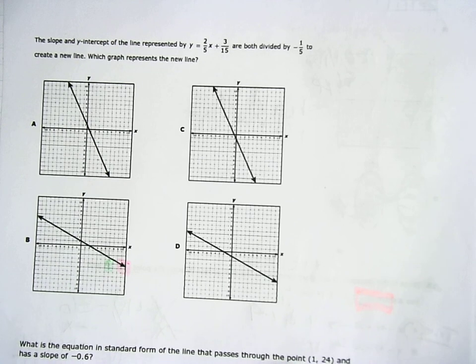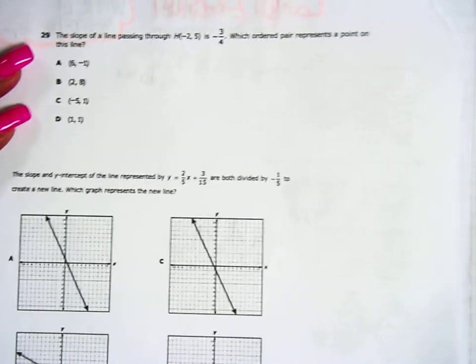So that's how I would approach that problem. Let's go to the next problem. And guys, when you take your semester exam, use these strategies. When you take your 30-week check for the district, the 6-week, and the semester, use these strategies to help you with any multiple choice. Okay, here we go.